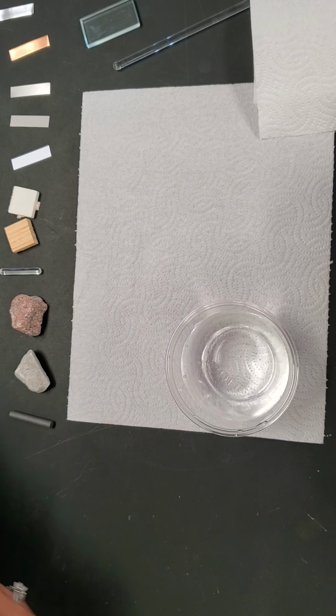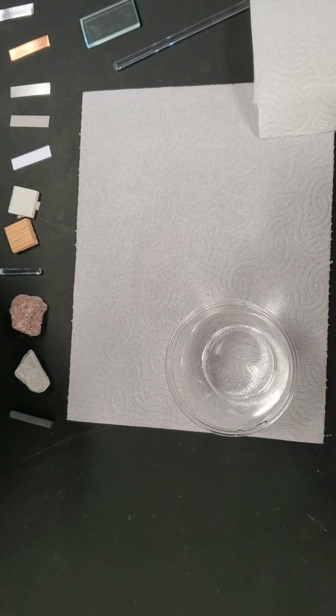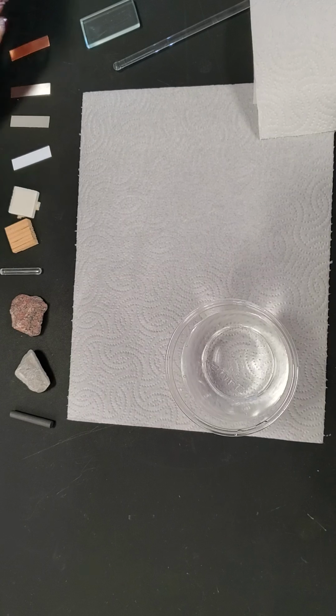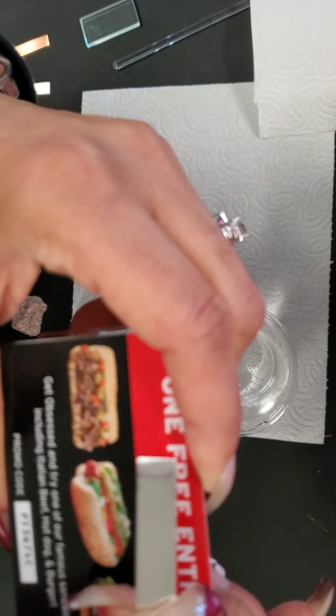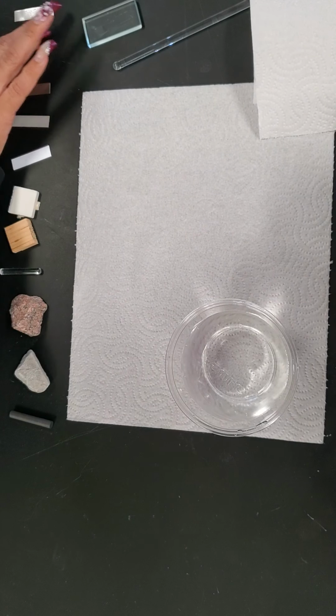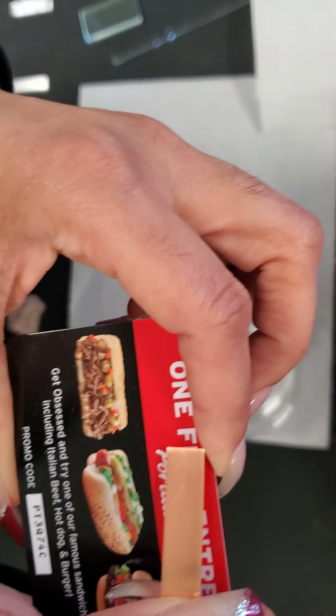We're going to be doing light transmission next. So we need some printed paper. We'll take a printed piece of paper. You can't see through it at all with the aluminum. With the copper, you can't see anything at all.